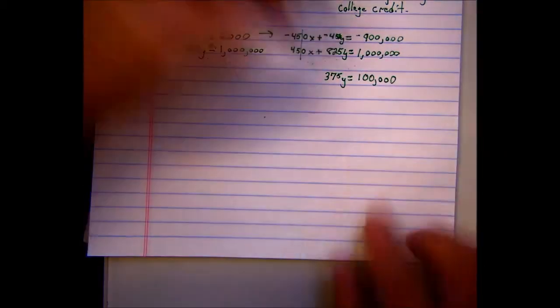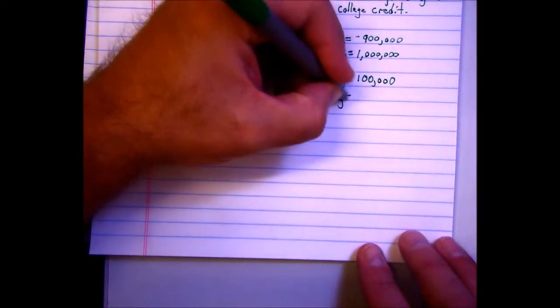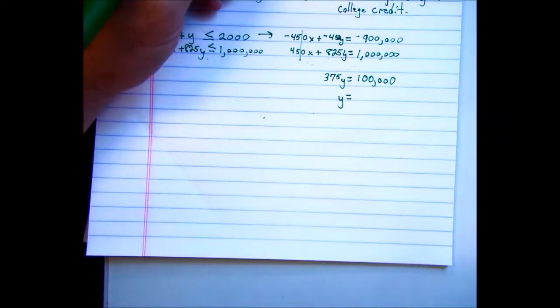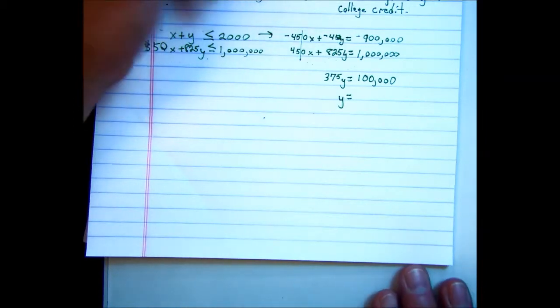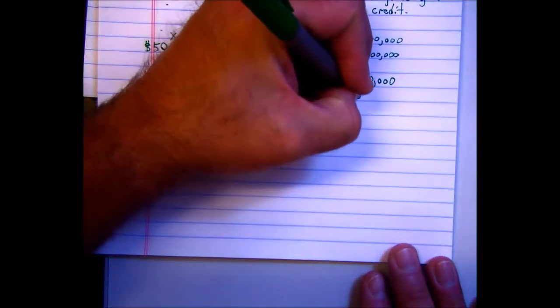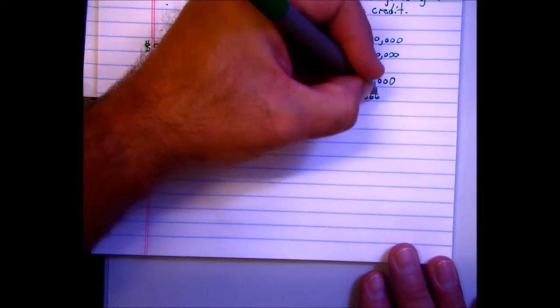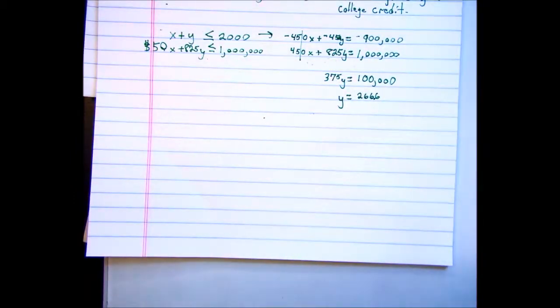How do I solve for y? y is equal to, I divide both sides by 375. And my answer is 266.6 repeating.